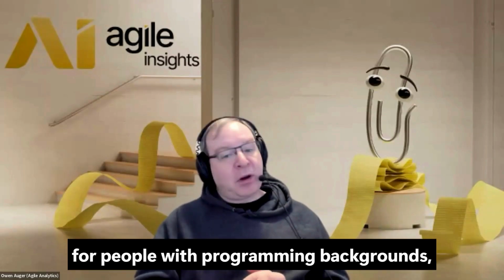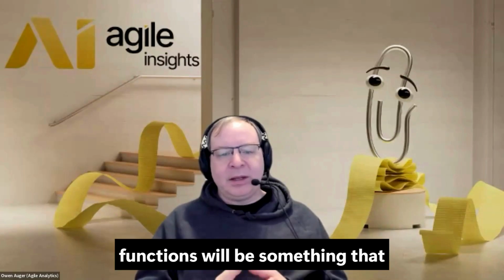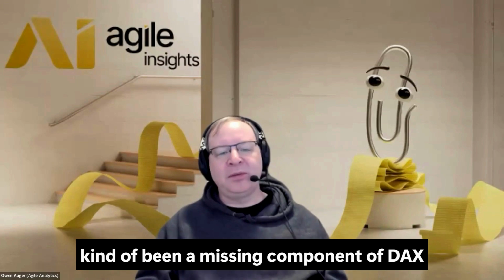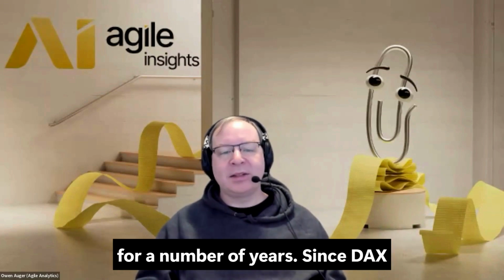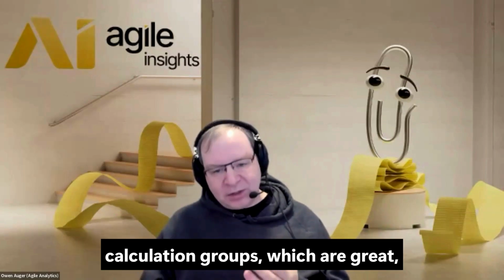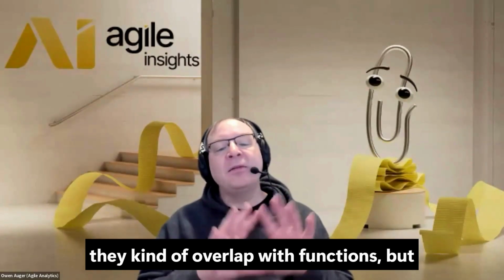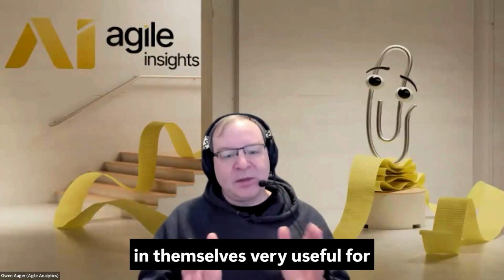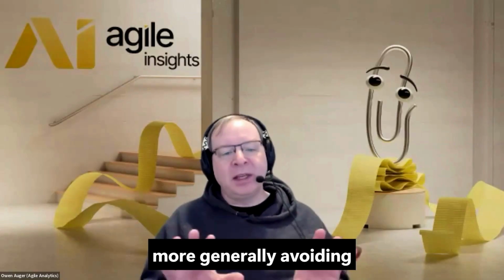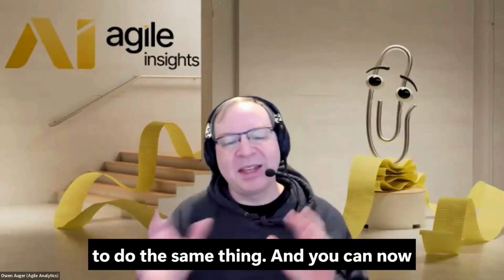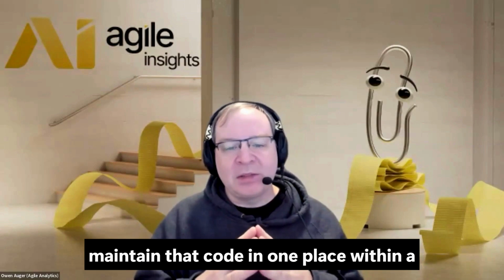So for people with programming backgrounds, functions will be something they're used to working with, and it's been a missing component of DAX for a number of years. Since DAX was first released, there was no ability to create functions as such. We did have calculation groups, which are great, and serve a certain purpose, and they overlap with functions, but functions are in themselves very useful for avoiding writing the same code in different places to do the same thing. And you can now maintain that code in one place within a function.